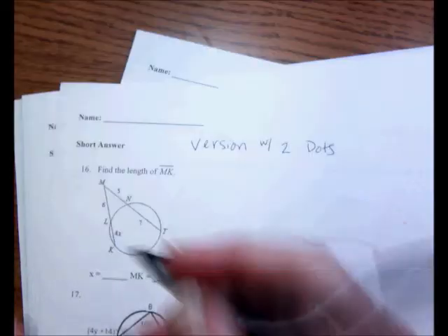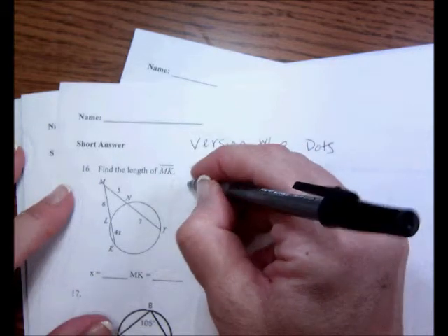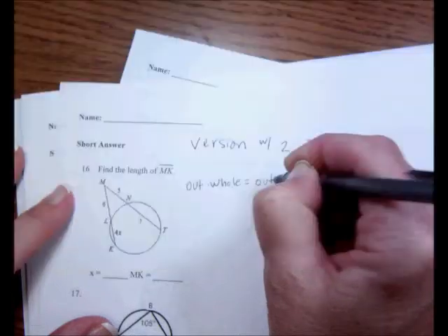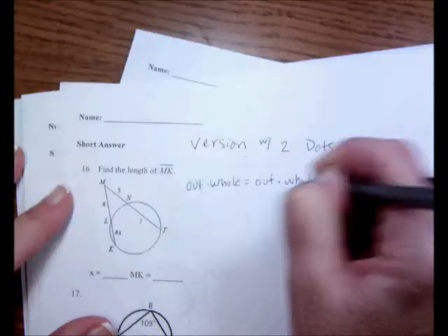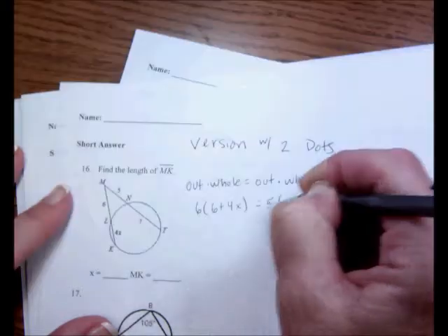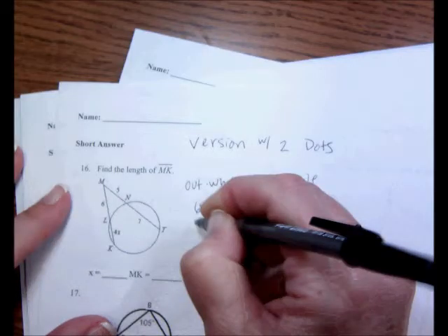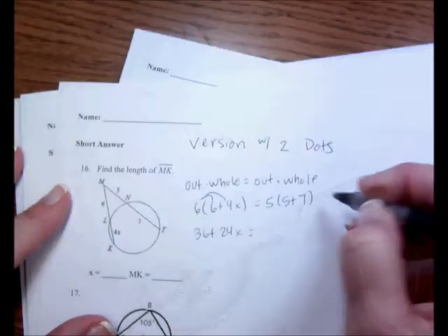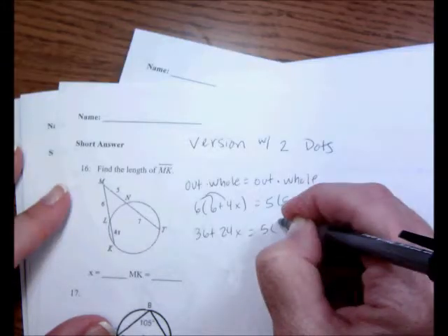Okay, so then on to the next version, the version with 2 dots. You solve it the exact same way. Outside times the whole is equal to outside times the whole. 6 times 6 plus 4x is equal to 5 times 5 plus 7. 36 plus 24x is equal to 5 times 12.